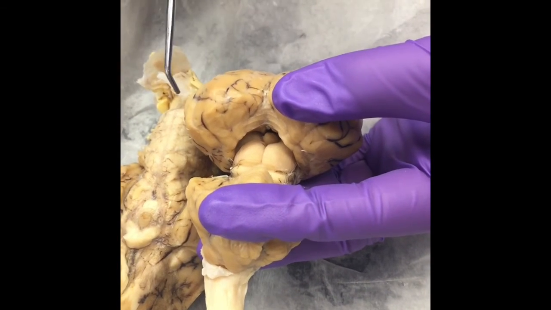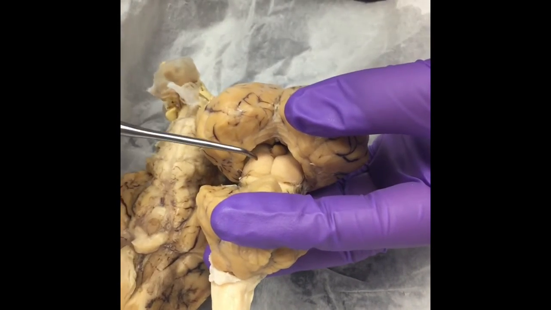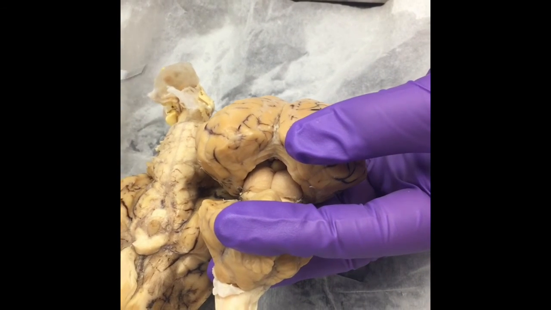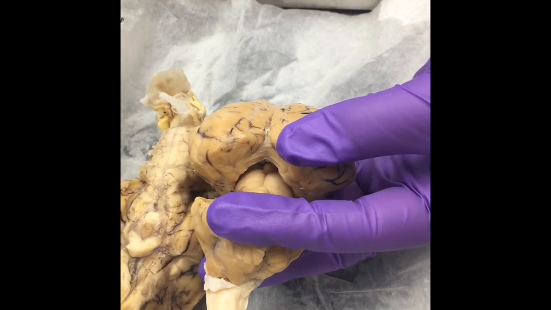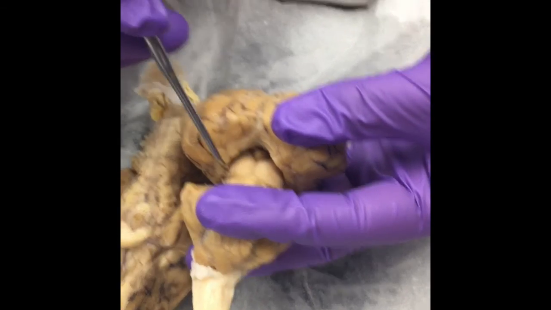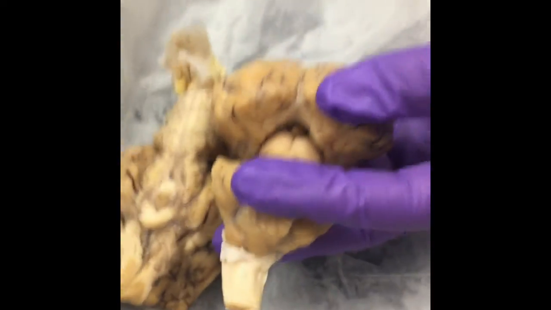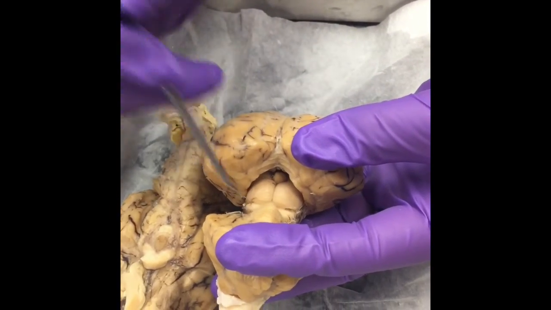Do you want to know what it does? Not really, but go ahead. Okay. So the superior colliculi give you the reflex where if you see something in your peripheral vision, you usually turn and look at it. That reflex comes from these guys. If you hear something, so say you hear somebody walking down the hall and you turn your head to look to see what it is, that's a reflex that comes from the inferior colliculi.